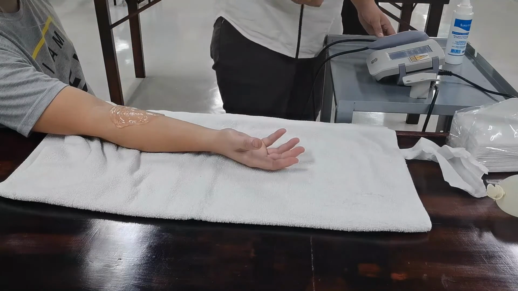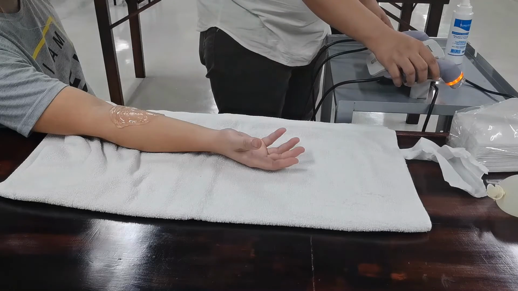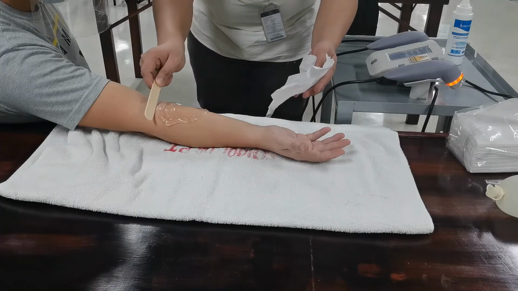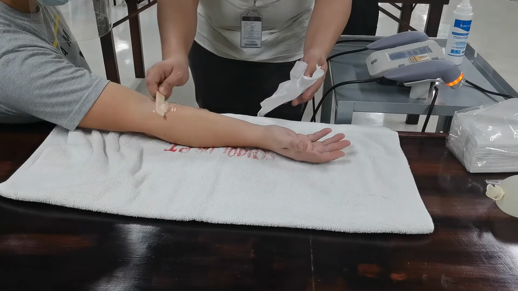So for example, the treatment is done. So you perform aftercare. That's the tongue depressor and the tissue.